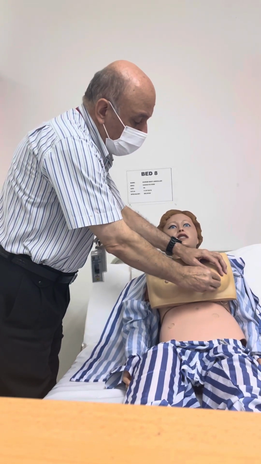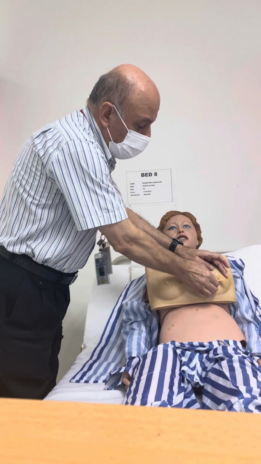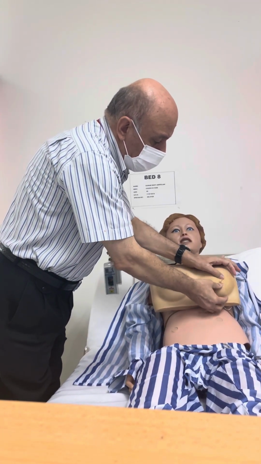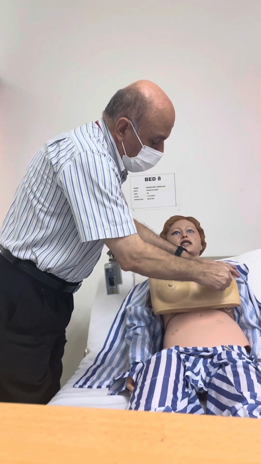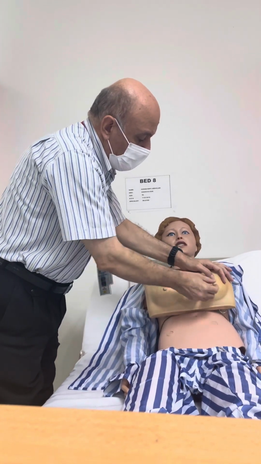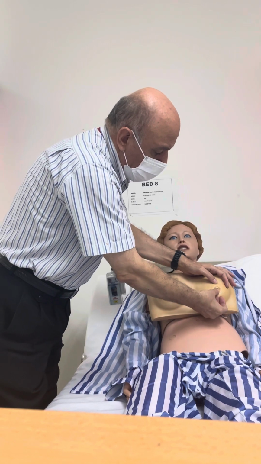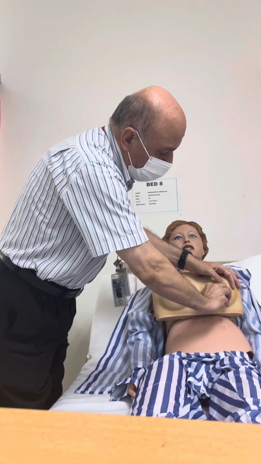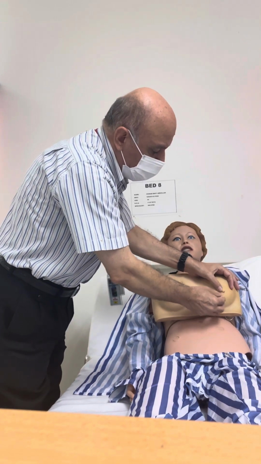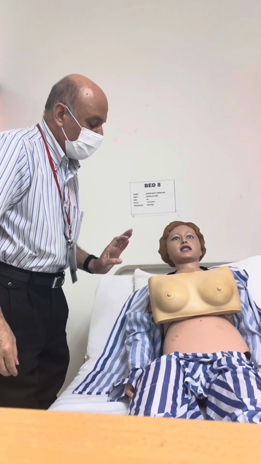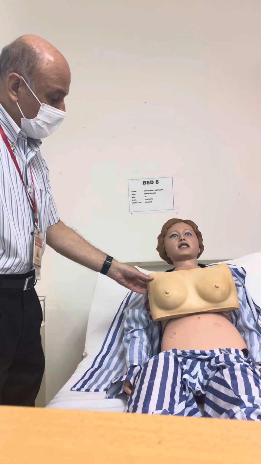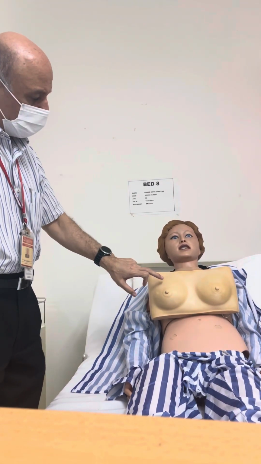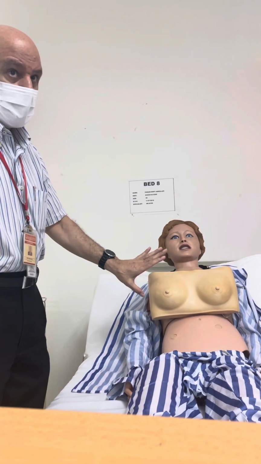Sometimes it is just a partial inversion, not complete. Sometimes it is just a deviation. Then after this, you need to comment if you see any prominent masses. Like here, maybe there is one, but I'm not sure.